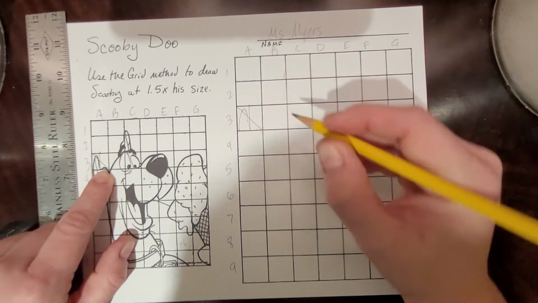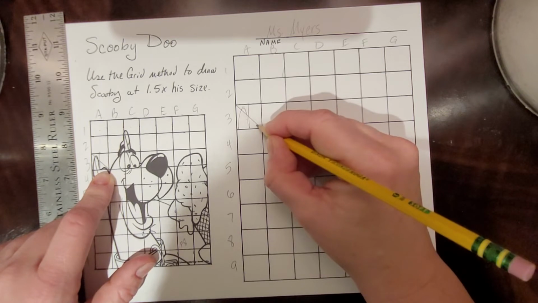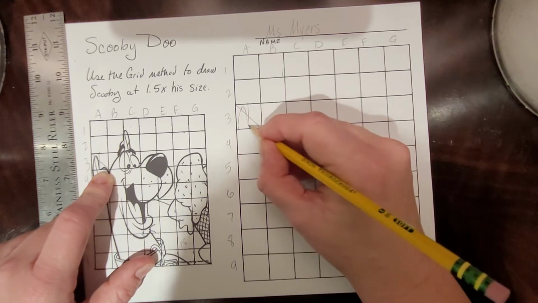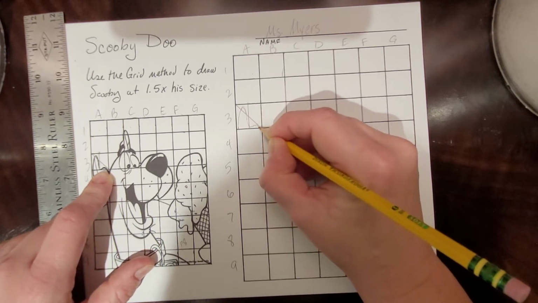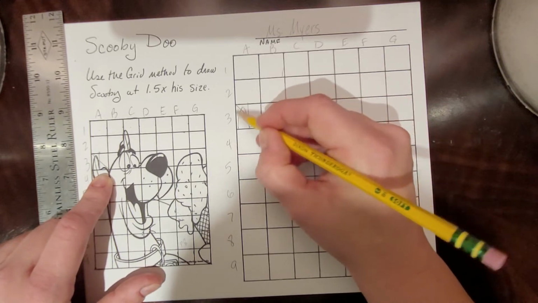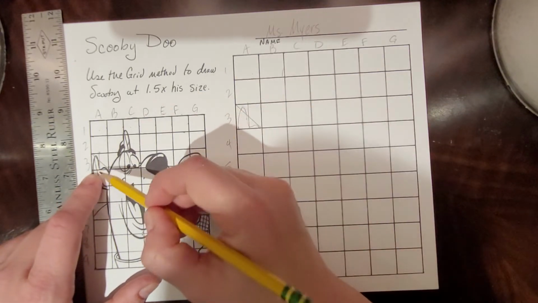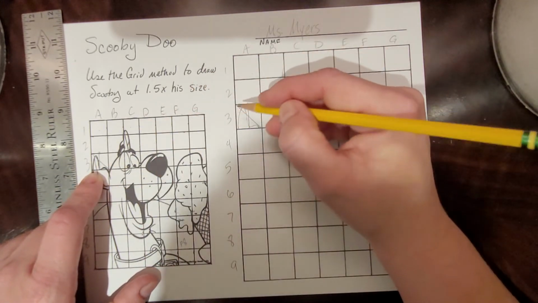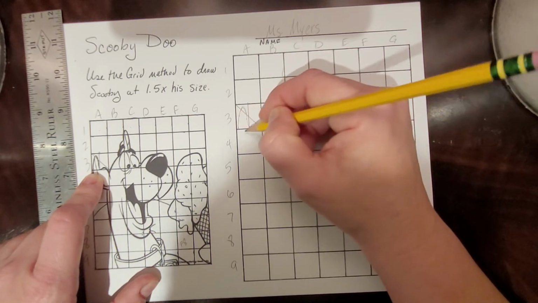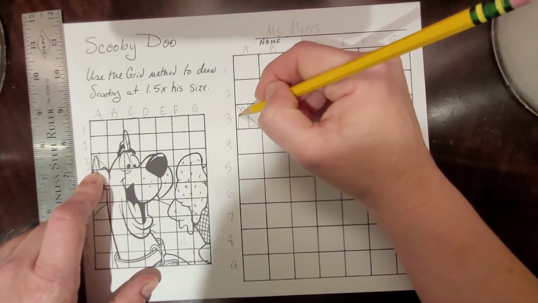All right, and then over here we have this bump and it comes right to around here and it goes like this. All right, so I have that first square right there, almost done. I forgot this little line right here. It lands right around here and it lands right around here, and I'm just going to put that in.